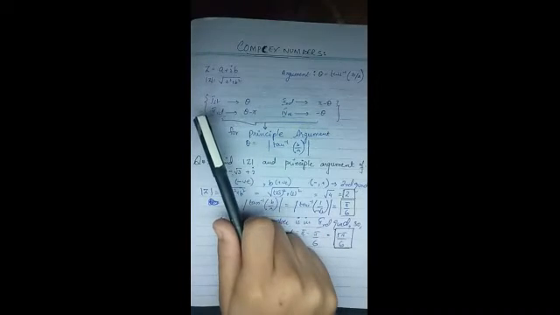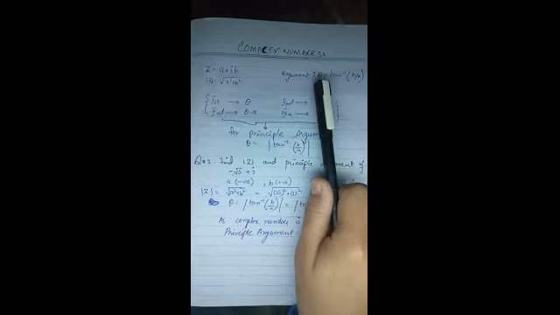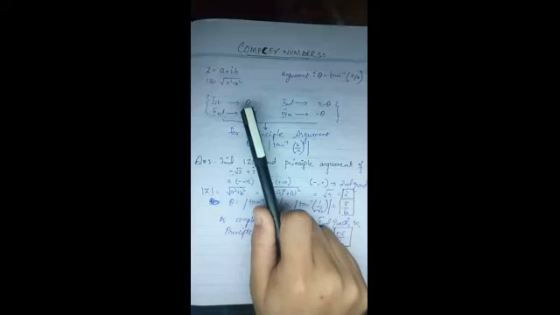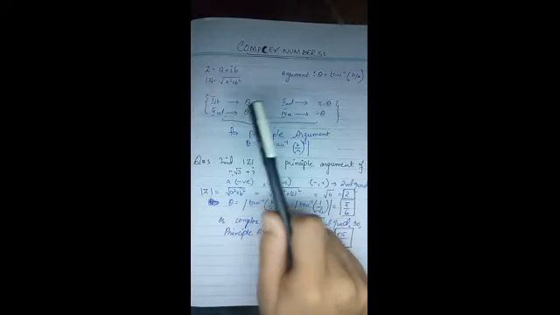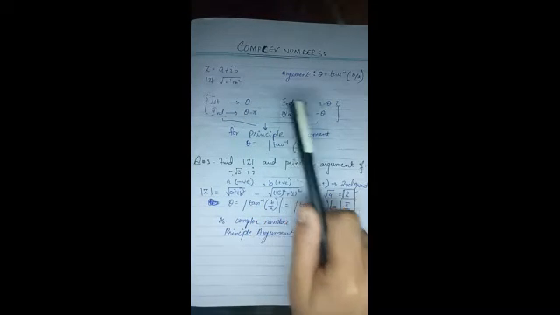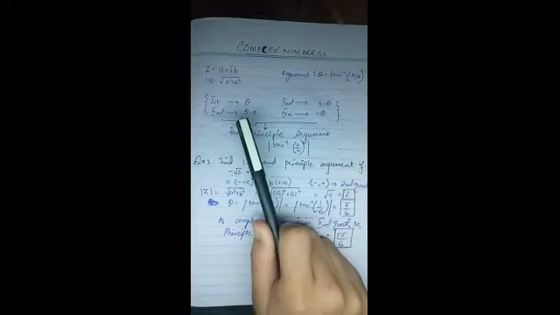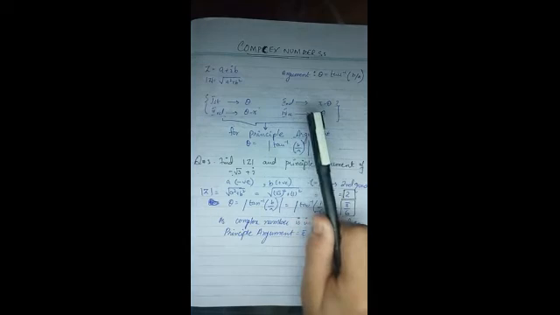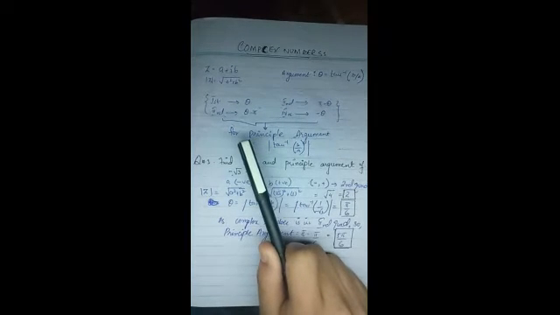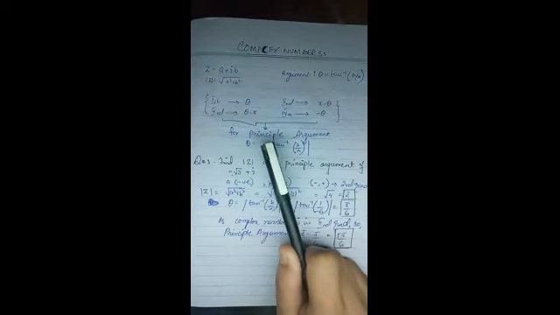Now, talking about the principal arguments, what would be the principal argument for each quadrant? For the first quadrant, the principal argument would be the same as theta. In the second quadrant, it would be pi minus theta. In the third quadrant, it would be theta minus pi, and in the fourth quadrant, minus theta. So the formula becomes modulus of the tan inverse b upon a.